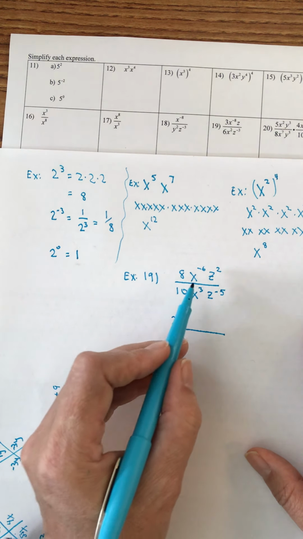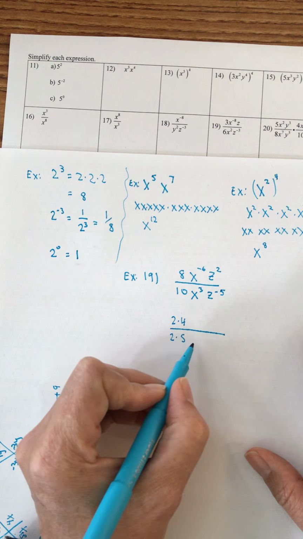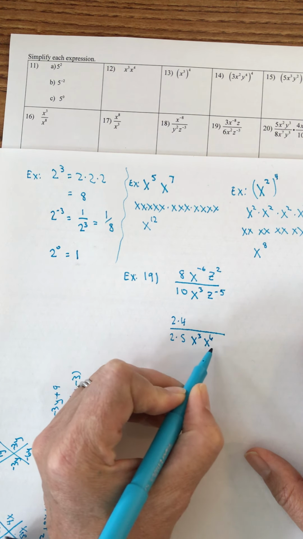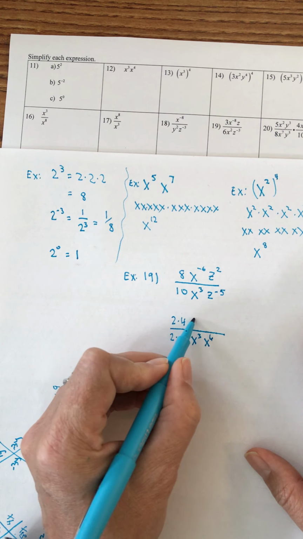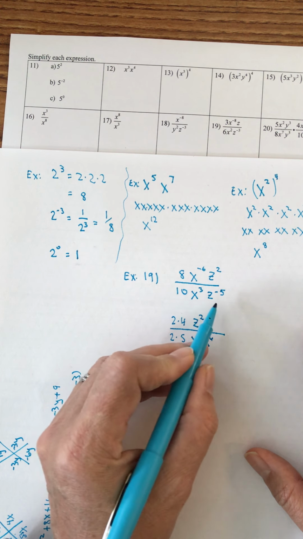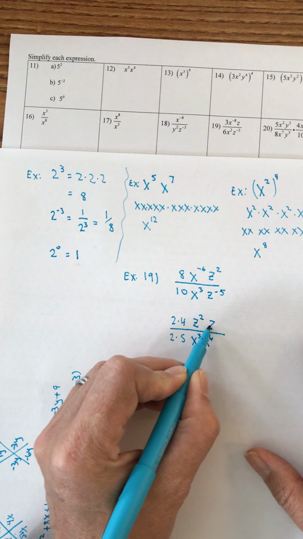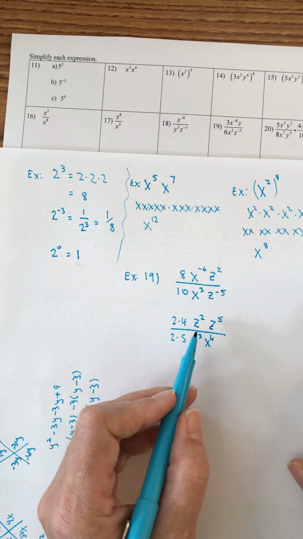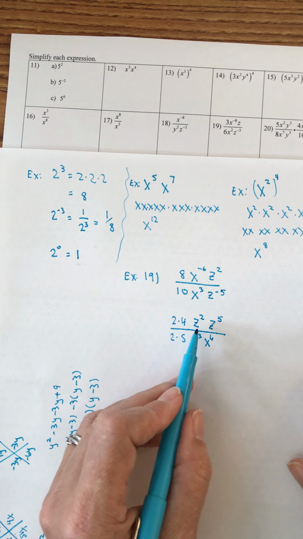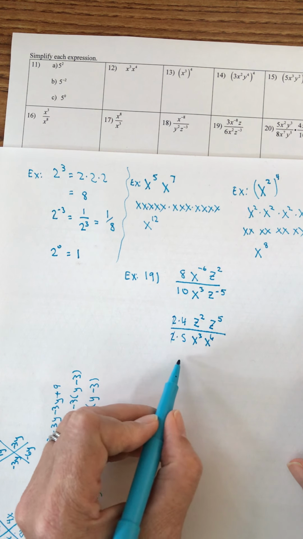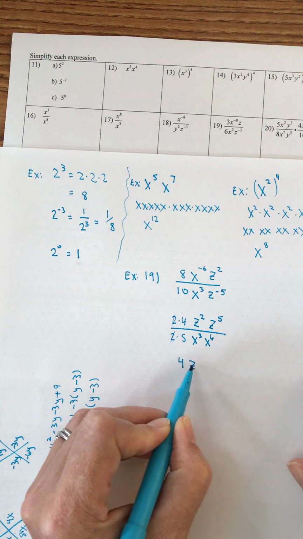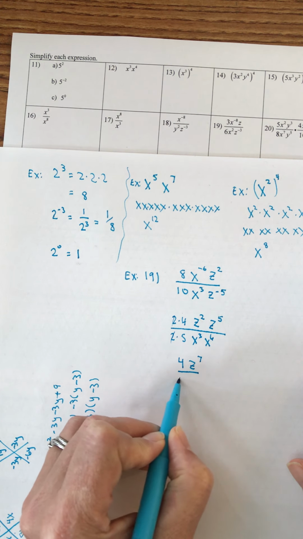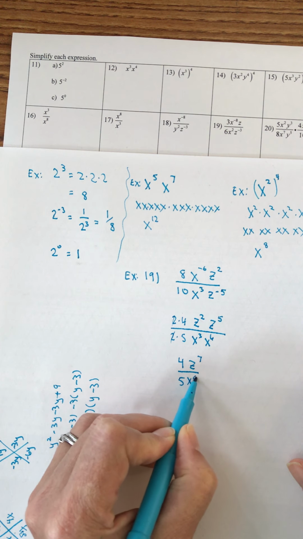And then the x to the negative 6, because it's negative, will come down to the bottom. The z squared is going to stay where it is. And the z to the negative 5 will come up to the top. And so the final answer will be the 2's will cancel, and I'll get 4z to the 7th over 5x to the 9th.